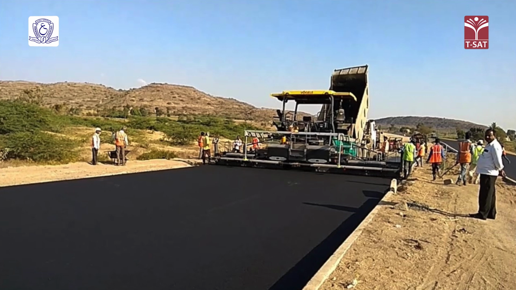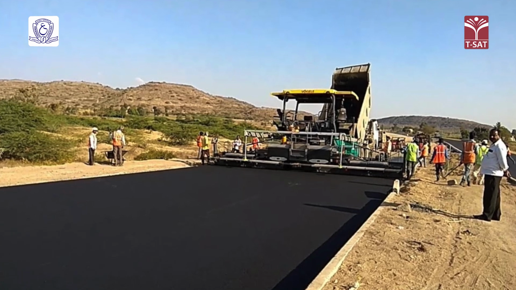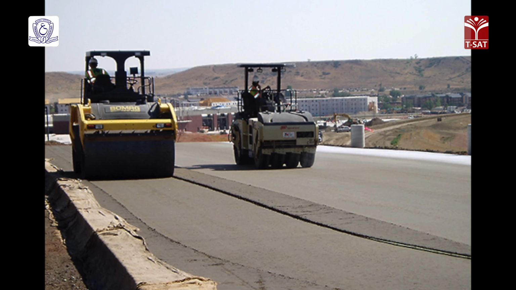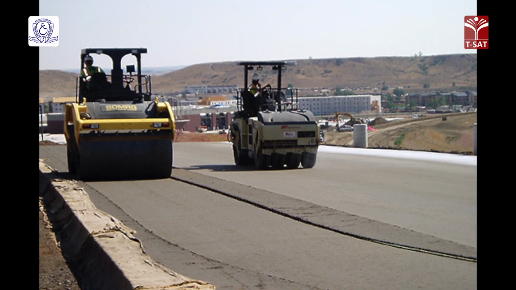Moreover, construction and maintenance of roads can generate huge employment opportunities, as it is twice as labor intensive as agriculture or housing. Indian roads carry 85% of the passenger and 70% of the freight traffic of the country. The highways make up only 2% of the road network by length, but carry 40% of this traffic.